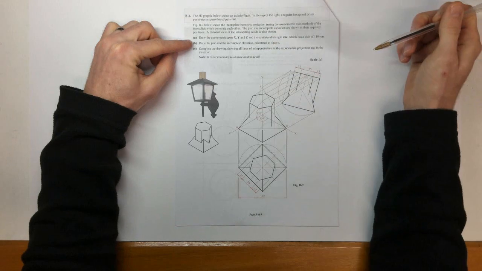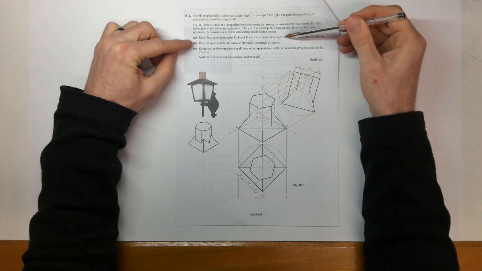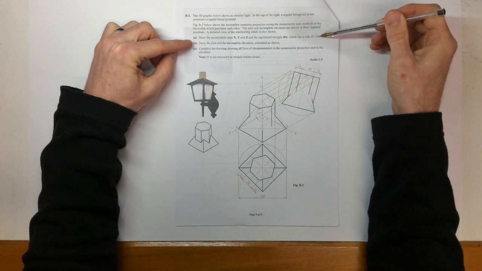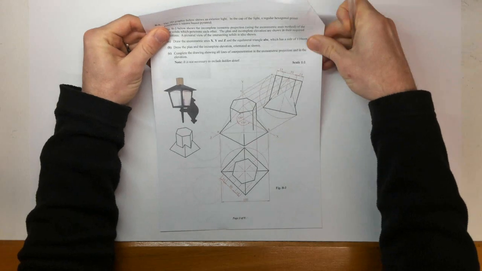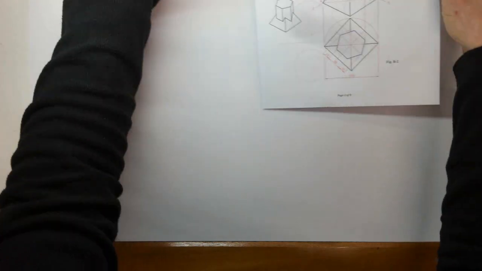So part A, draw the axonometric axis x, y, and z and the equilateral triangle ABC, which is a side 110 millimeters. So set up our question, almost the same, well, same method all the time. So let's get cracking with that.